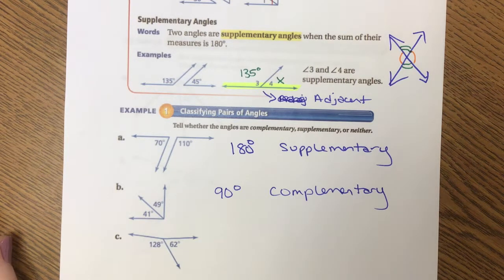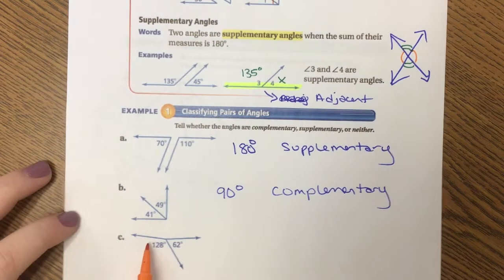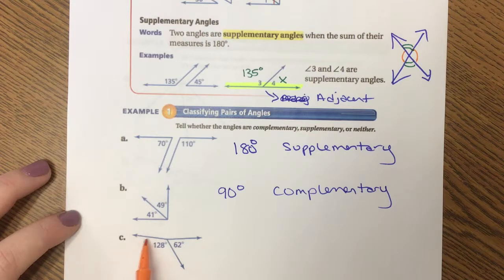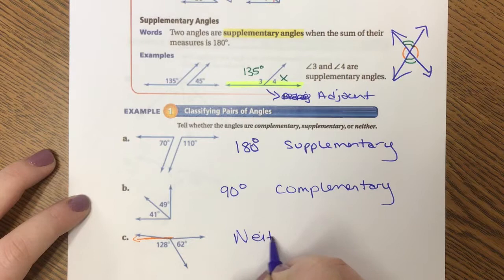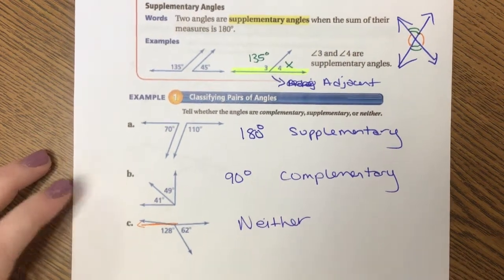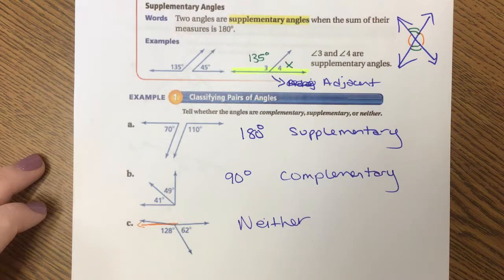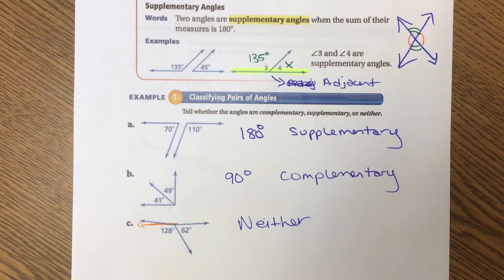128 and 62. Now, right off the bat, if you can see these two rays right here, this is kind of tilted up a little bit, so it's not making a perfect straight line. If I were to draw a perfect straight line, it would be somewhat right there. And remember, we know that a straight line equals 180 degrees. So already you can tell that this is going to be more than 180, so it's going to be neither. It's not supplementary. So that's just a way that you can simply look at it. If you were also to stack them up or just add them in your head, you would get 190, which is bigger than 180, so it cannot be supplementary. So that one is neither.